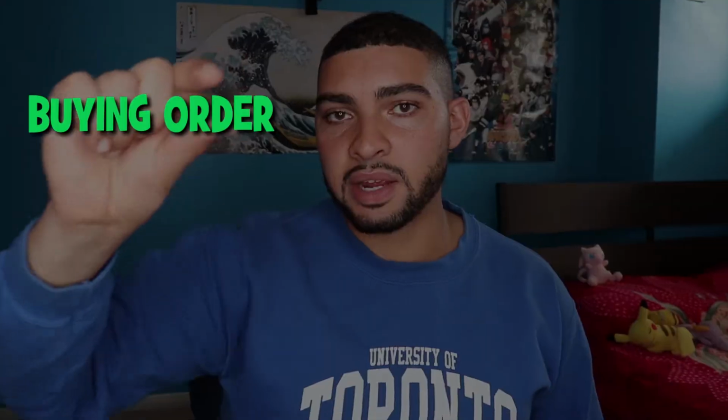Now, the way that these bracket orders work is that they give you 3 different steps. The first step is going to be your buying order. The second step is going to be your profit limit, which is when you are going to try to profit off of this stock. And then the third part is going to be your loss limit, which is the absolute maximum that you're willing to lose on this stock.